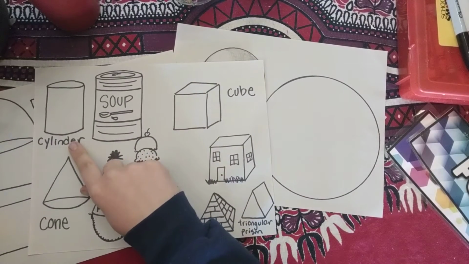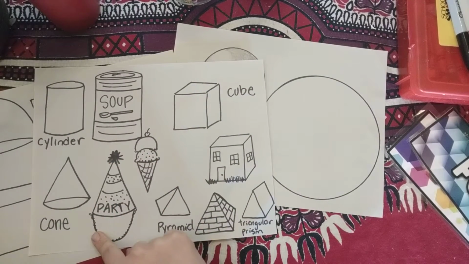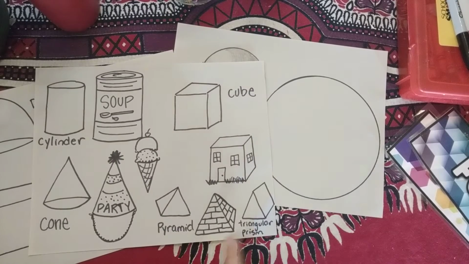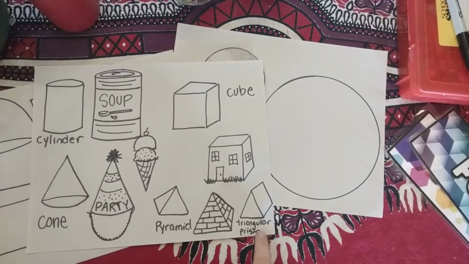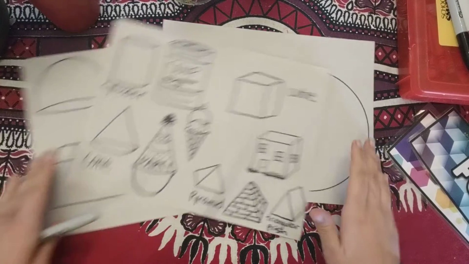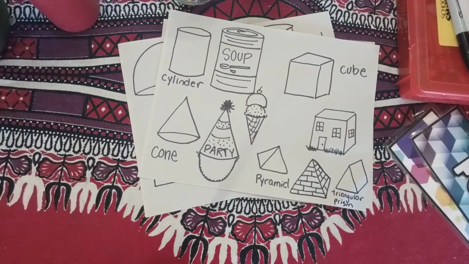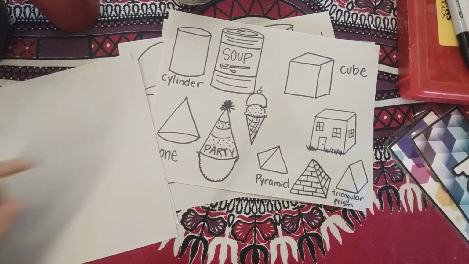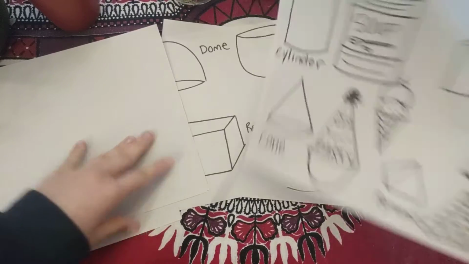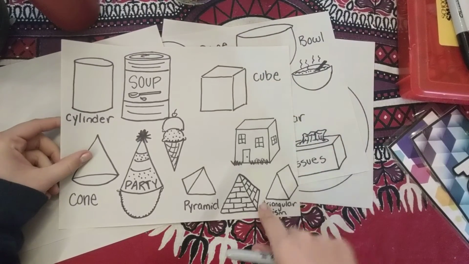So we're going to draw a cylinder, then a cone, a cube, and a pyramid, and a triangular prism. Wow, lots of words there. Let me get a piece of paper so we can get started. Okay, let's rock and roll. Let's start with the cube. I think that'll probably be the easiest one.